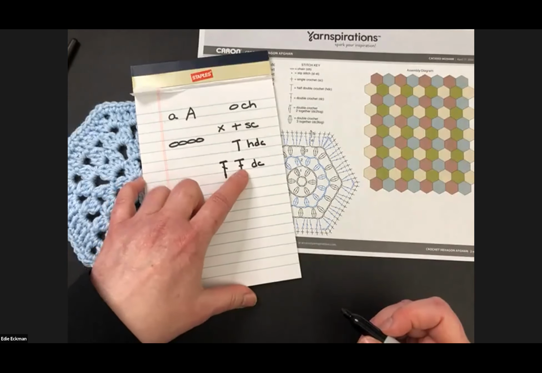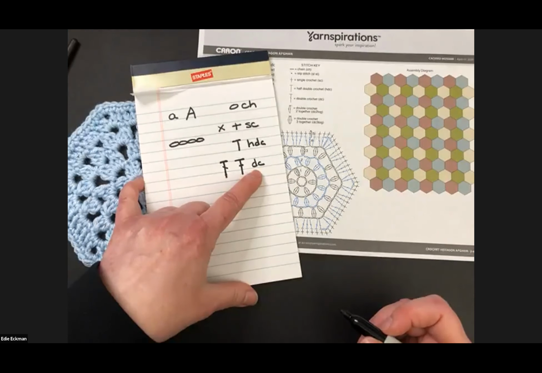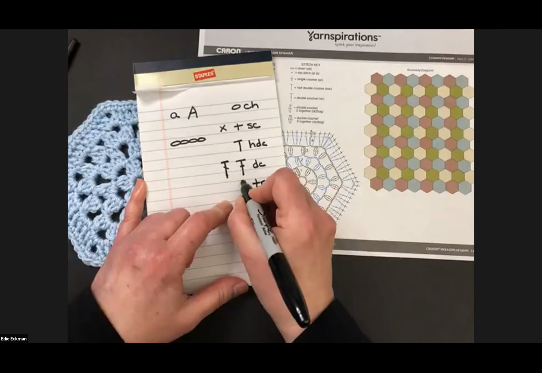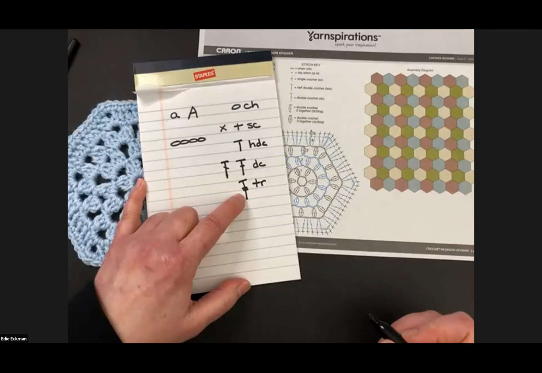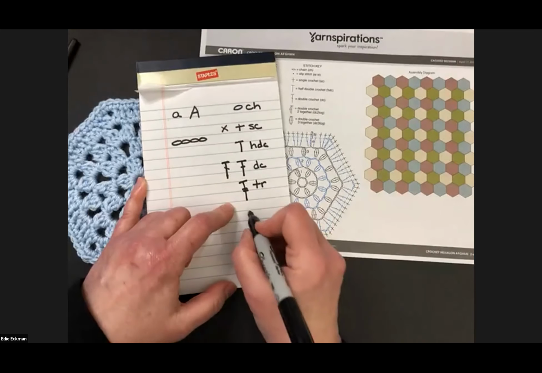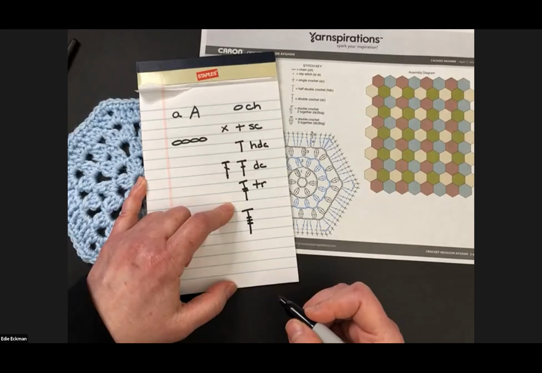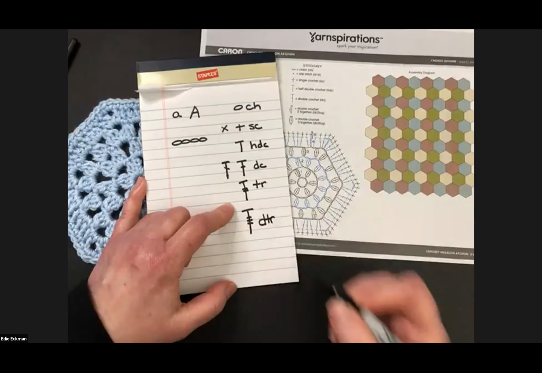So I think the little hash mark on the double crochet reminds me of how many yarn overs I'm going to do before the stitch starts. So if I wanted to do a treble crochet, it's going to be a little bit taller and it's going to have 2 hash marks. So anybody want to guess what that would be? This is going to be a double treble.